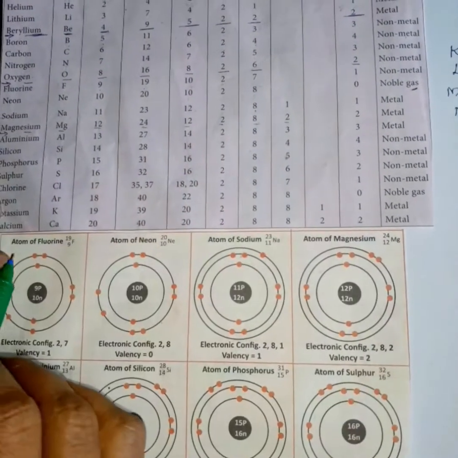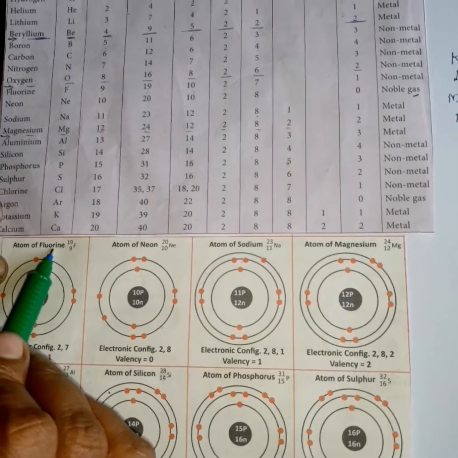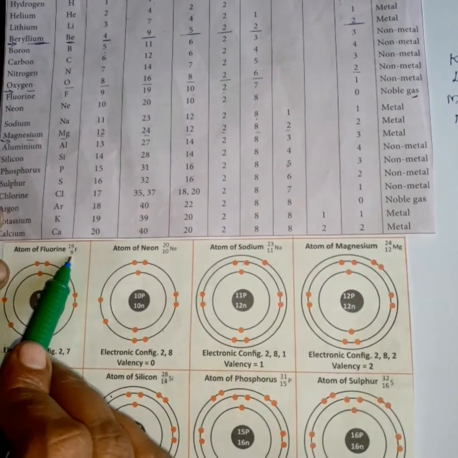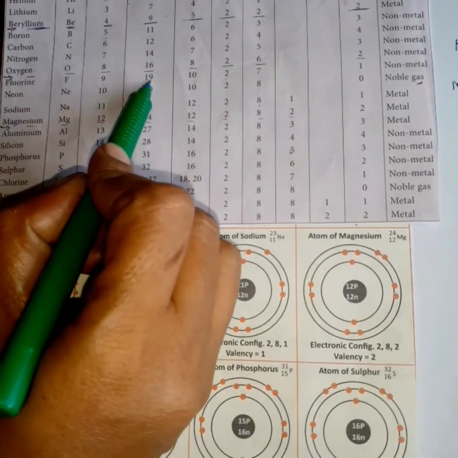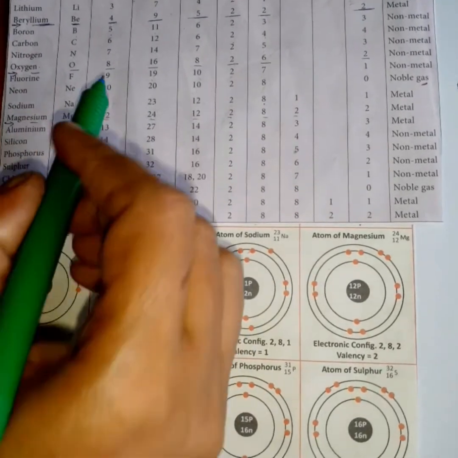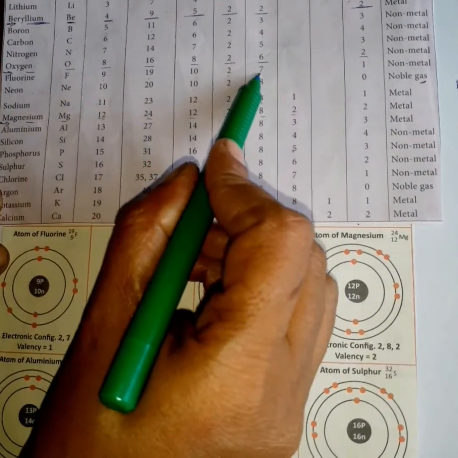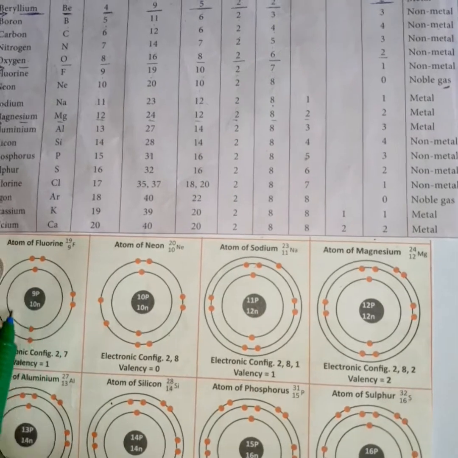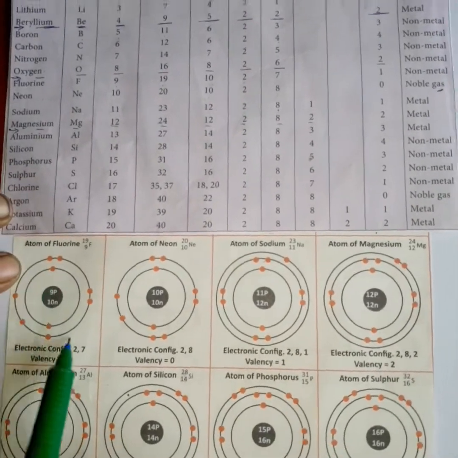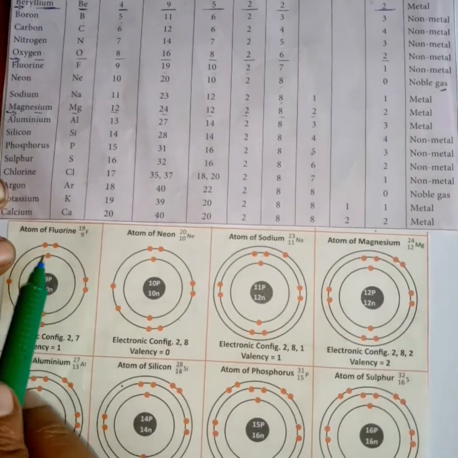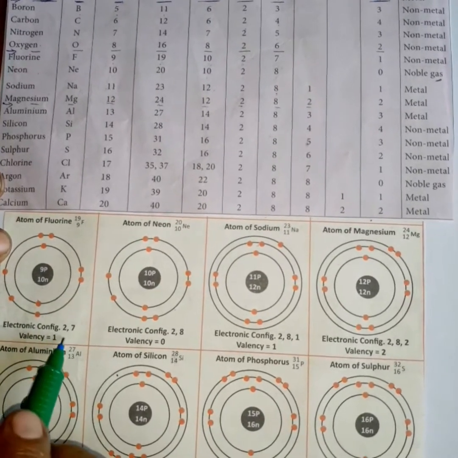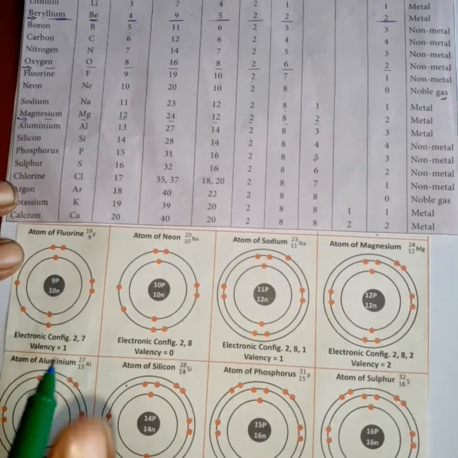Okay. Here listen. Atom of fluorine. Fluorine 9, 19. Okay. Here fluorine 2, 7. So first K shell filling with 2, second shell filling with 7: 1, 2, 3, 4, 5, 6, 7. Electronic configuration 2, 7. The valency is 1.